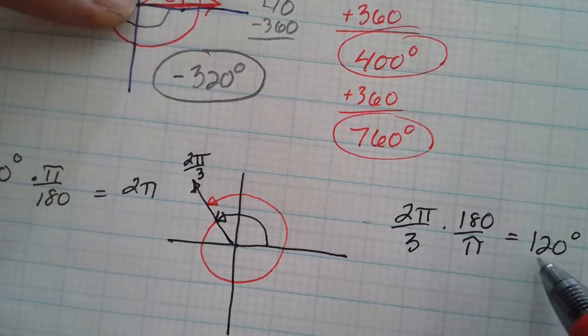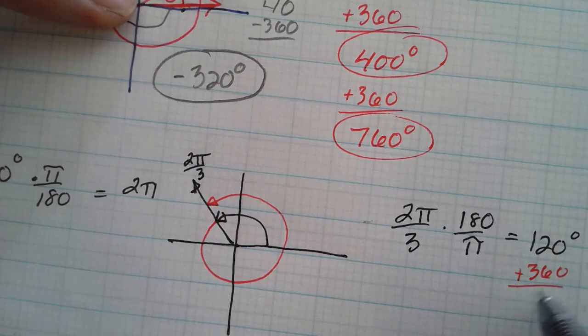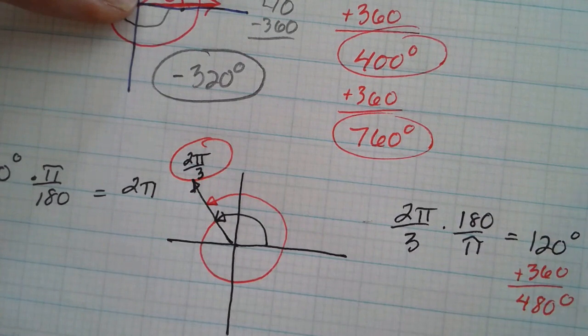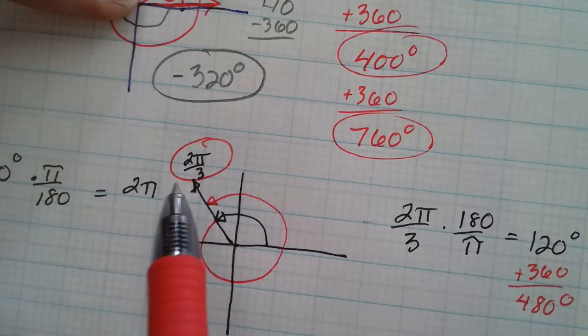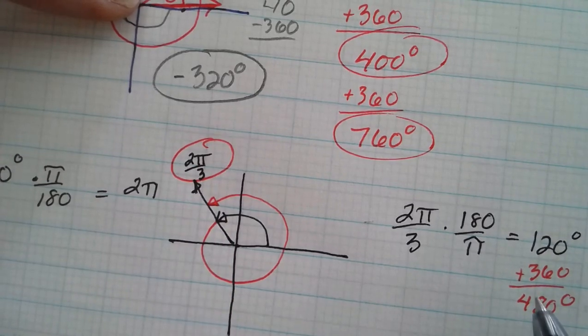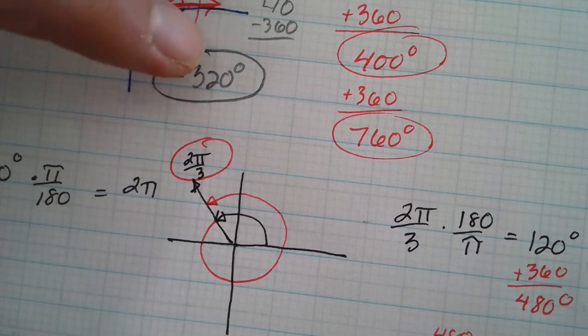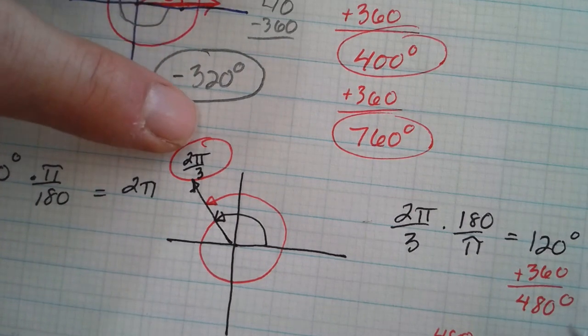So we could go 120, add 360, and then change it back to radians. I get 480 degrees, but our initial angle is 2 pi over 3. That's not how you should write your answer because it's given in radians, so we have to convert it to radians. So 480 times pi over 180 would be 8 pi over 3.